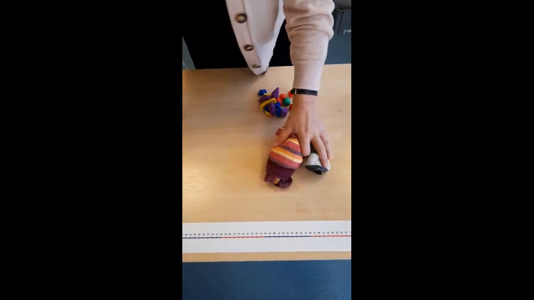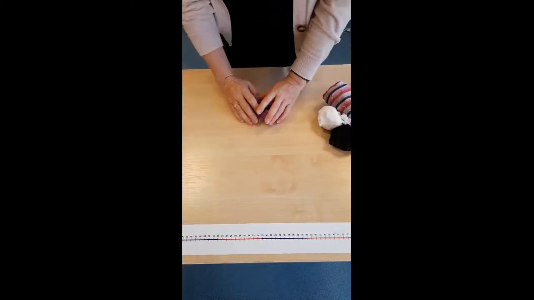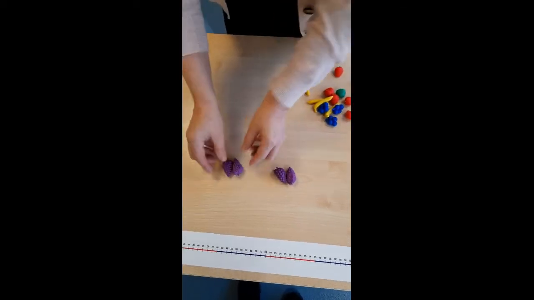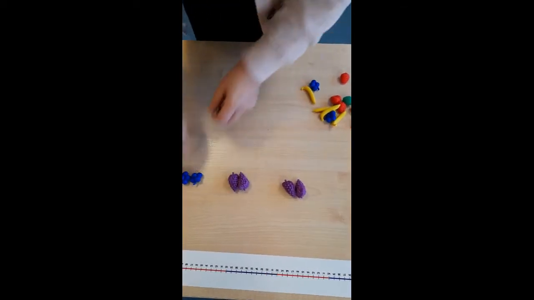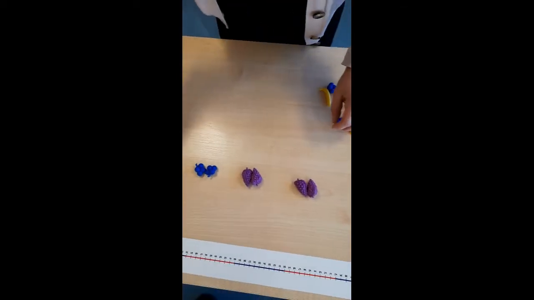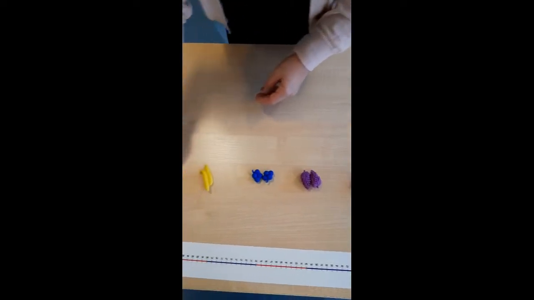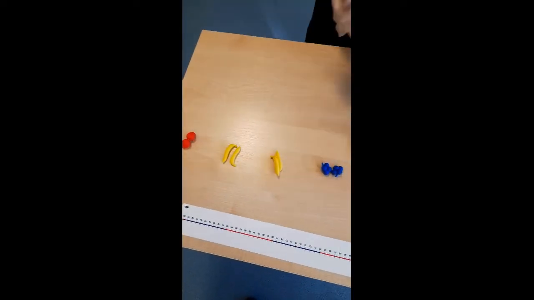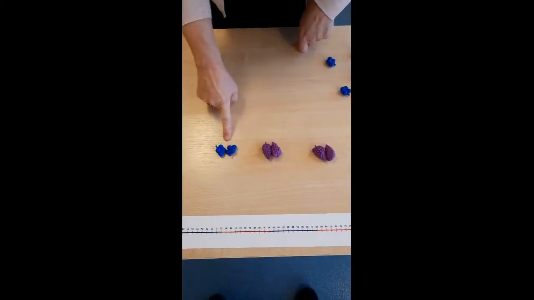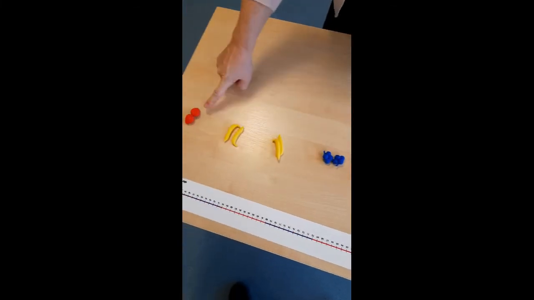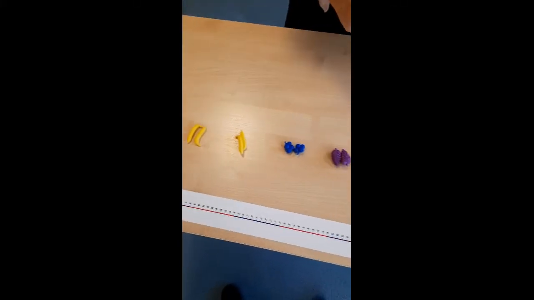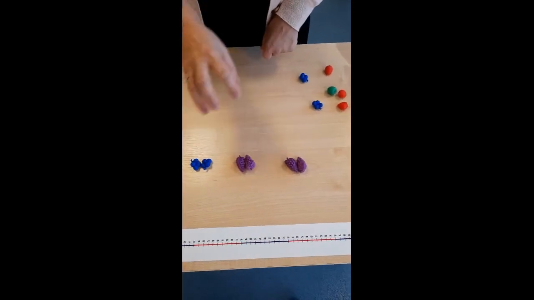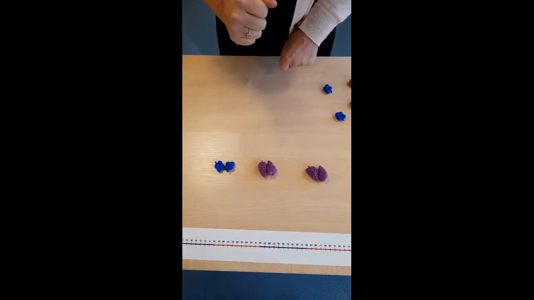If you haven't got lots of socks, why don't we use some objects? Let's put them into twos. Oh, yeah. They don't have to match. Now, how many twos have I got? 2, 4, 6, 8, 10, 12. Why don't you see if you can go and find some objects around your house and group them into twos and practice some counting.